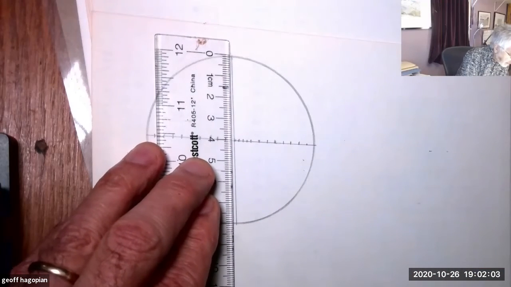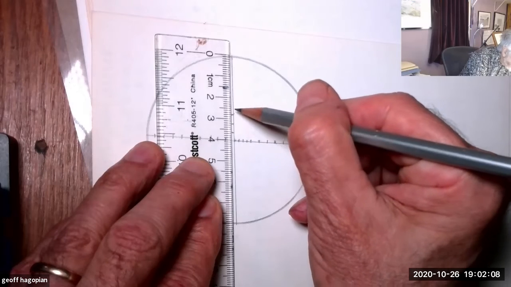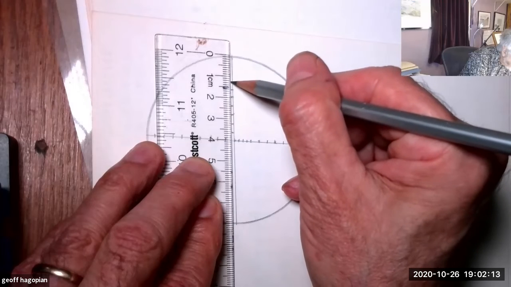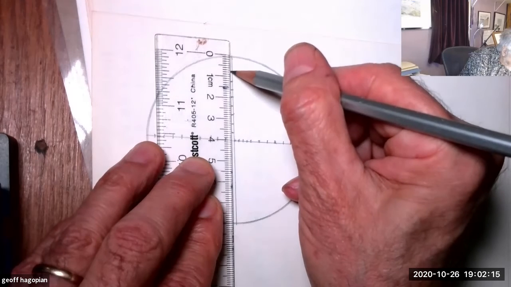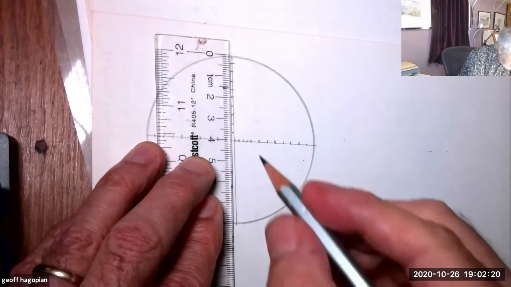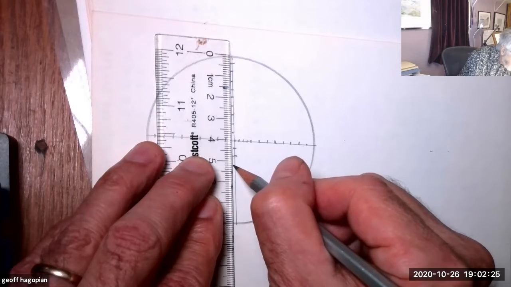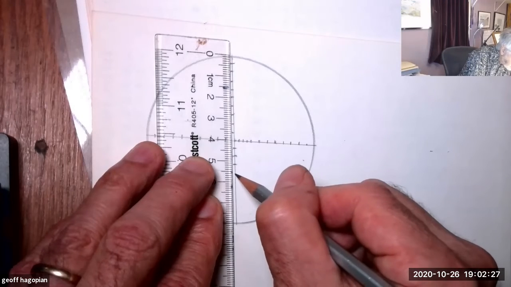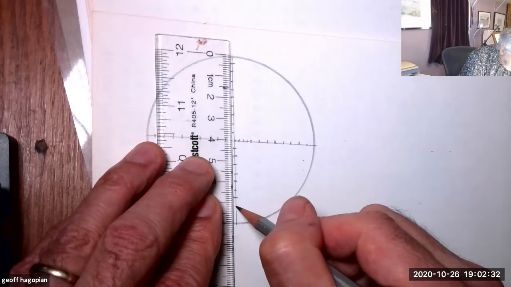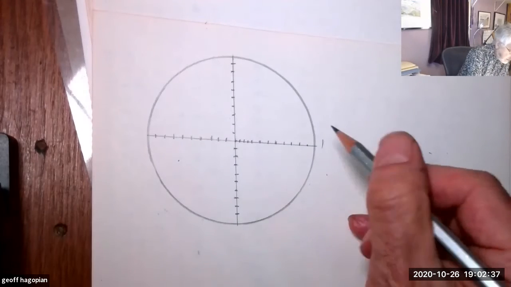And why am I fussing over all this? 8, 12, 16, 20, 24 millimeters, 28 millimeters, 32 millimeters, 36 millimeters, and going down 1, 2. These are perfectly evenly spaced hash marks, if I don't say so myself. Okay, so these are tenths, right?